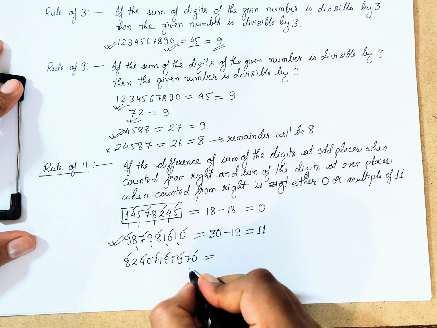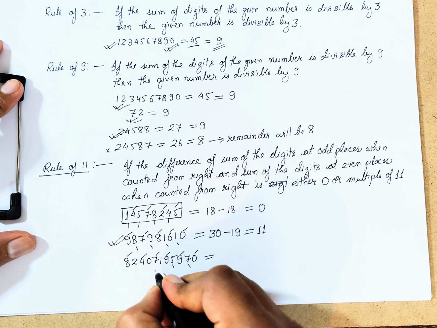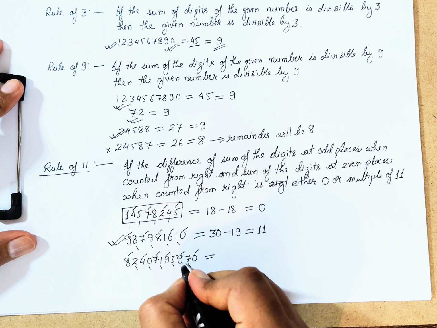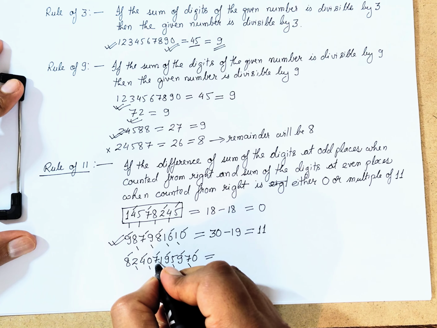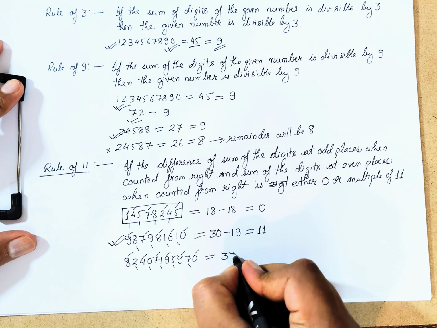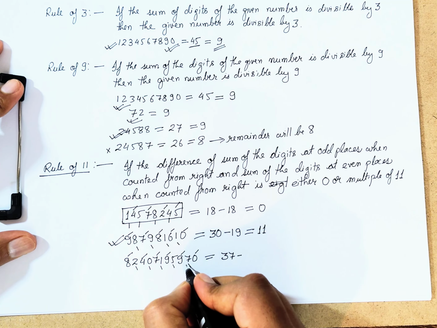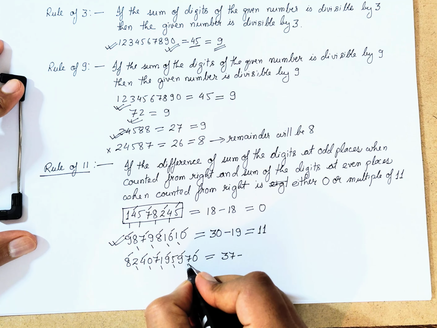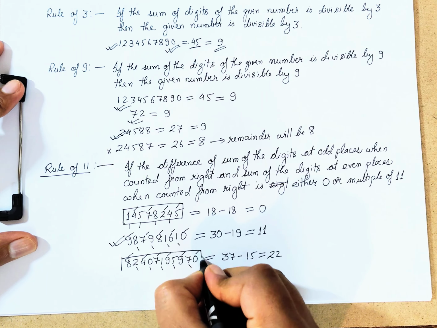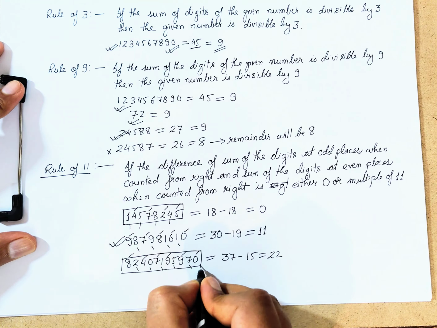Let's take the sum. We get 37, minus 15. This gives 22. And 22 is completely divisible by 11. Hence this number is completely divisible by 11.